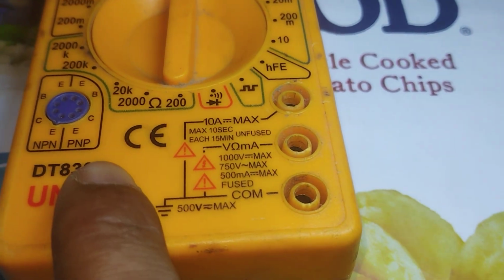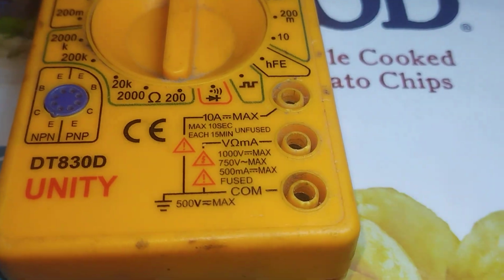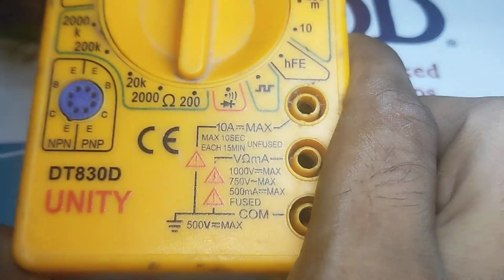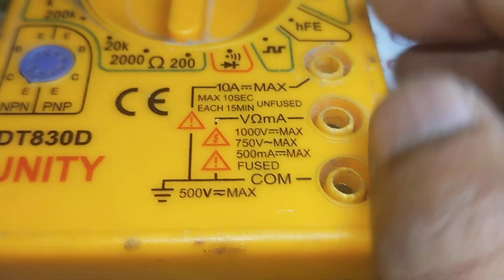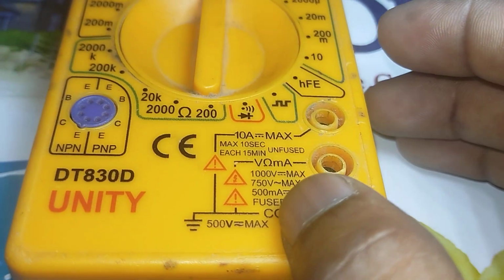So be careful, don't use max voltage, right? 500 volts or 700 volts AC voltage, and never use a range of ampere like 10 amperes. If you want to measure the extra high voltage, then you need to use this upper side pin and this ground pin.